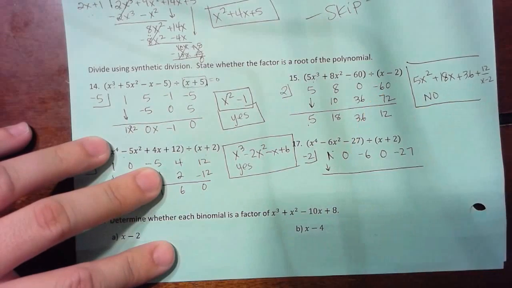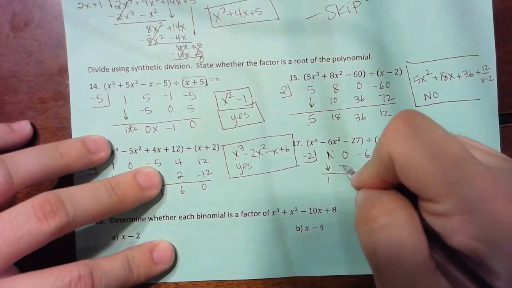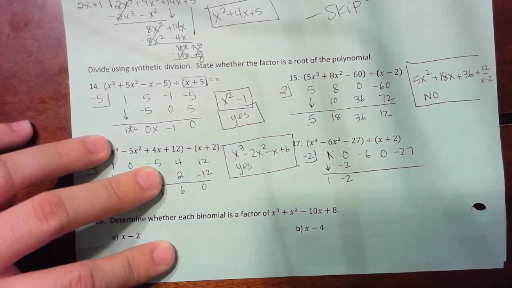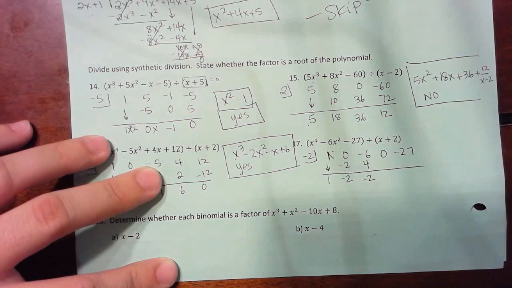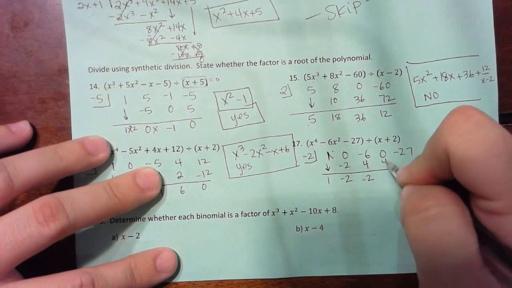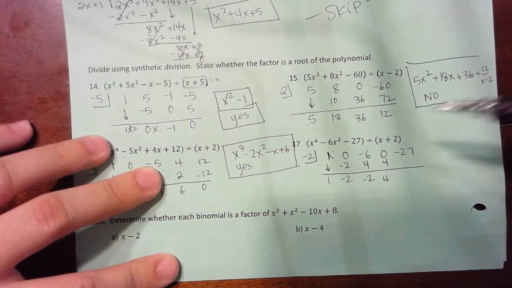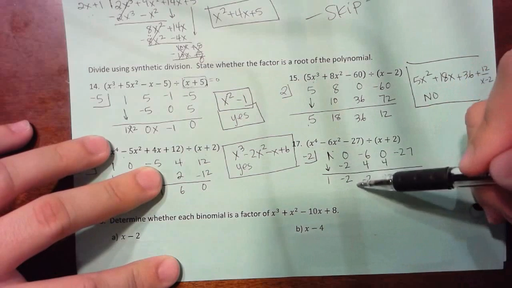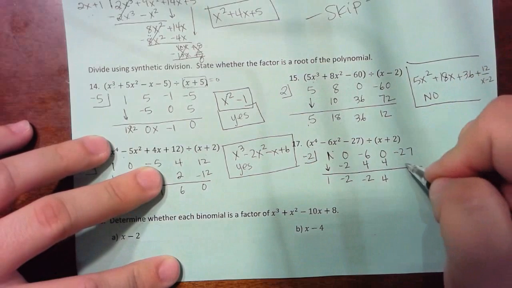Okay. Bring down the 1. Multiply, you get -2. Add, you get -2. Multiply, you get 4. Add, you get -2. Multiply again, you get 4, add, you get 4. Am I right? Let me just double check. Multiply, -2. Yeah. Okay, I feel pretty good about this. Multiply, you get -8.